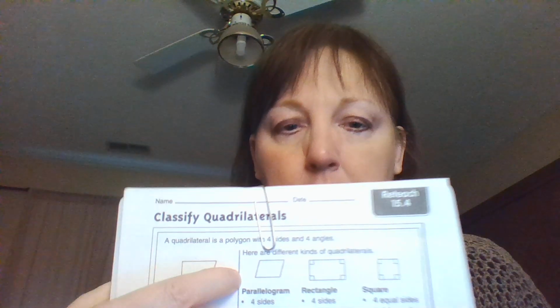Now, underneath parallelograms, you can see that this parallelogram is different than the rectangle. So, parallelograms is the main group, and it contains this, but then it also contains this and this. So it's like having three lines come down, except that the squares is actually under here.